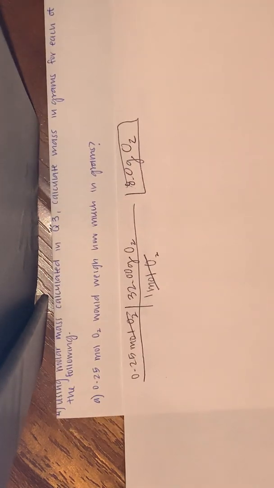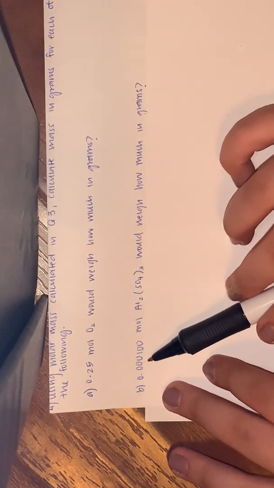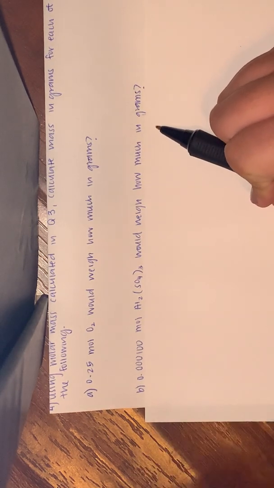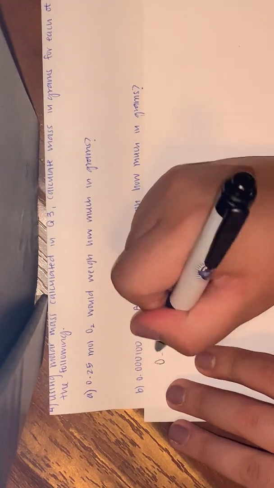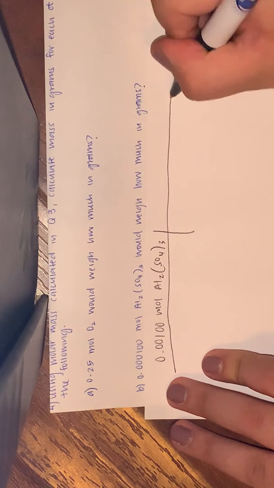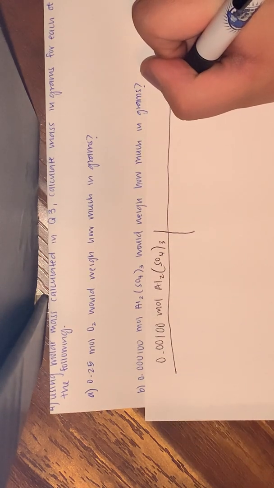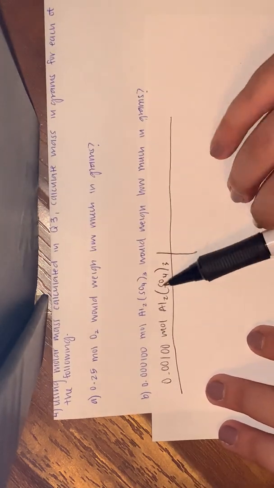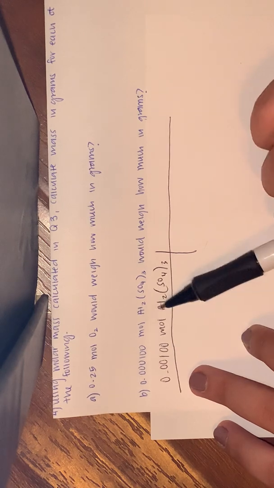The next one: 0.00100 moles of aluminum sulfate would weigh how much in grams? So we start off with a given 0.00100 moles of aluminum sulfate. We know we need to find moles, so we're working... what am I doing? Oh no, sorry, I messed up there, but so you do this here.